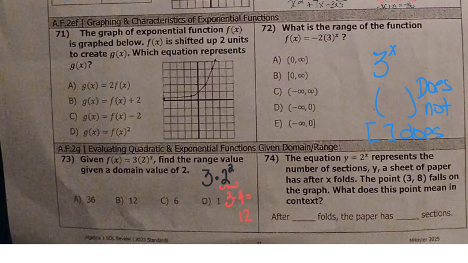So like 2 to the first power. You take a piece of paper, you fold it once, 2 to the first, once. You have 2 sections, right? That's y. If I fold it twice, 2 to the second power, I take that paper and I fold it in half again. 2 to the second power is 4. When you unfold the paper, you'll see 4 sections. You see that?